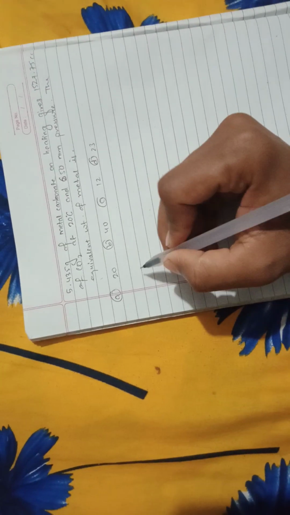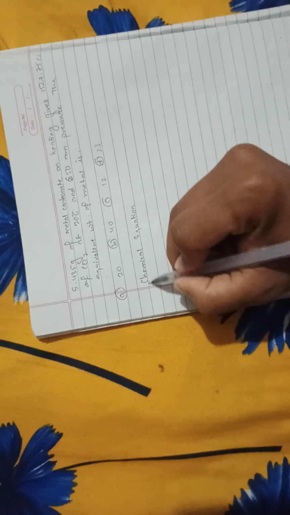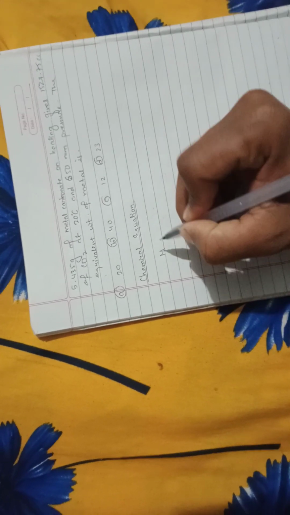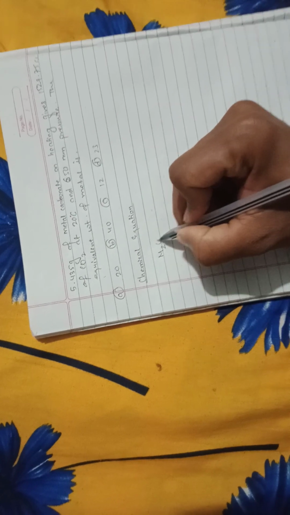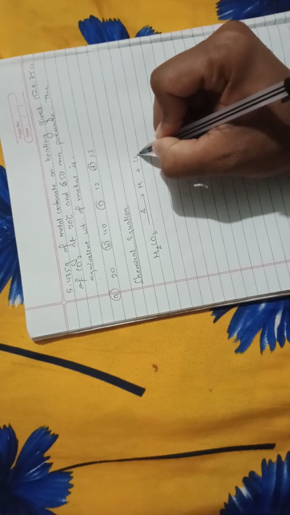First we need to write the chemical equation, and the equation goes like this: metallic carbonate M2CO3 on heating gives M2O plus CO2.